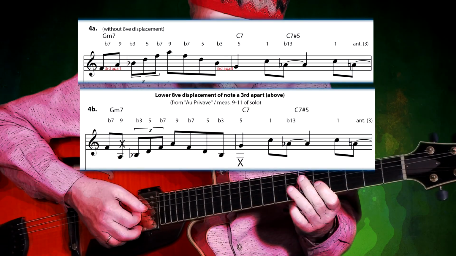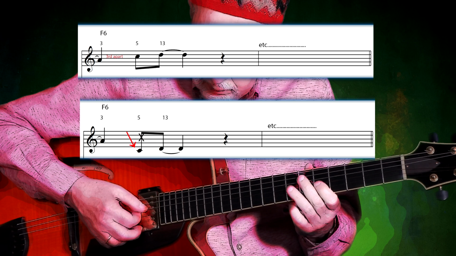And what you just heard is what Bird played on measures 9 through 11 of his solo on Au Privave. Notice that in this example, the ninth is displaced down an octave instead of up. In the second measure, once again, he displaces the first note of the chord change. Finally, in the last measure, he again displaces, this time the second note, or the fifth, downward an octave.